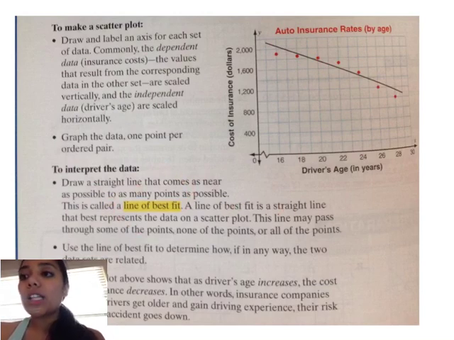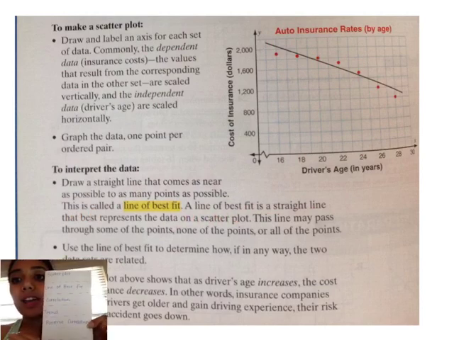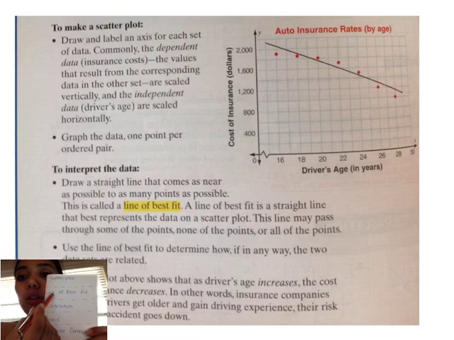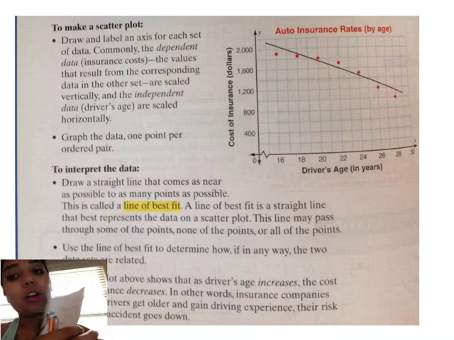A line of best fit is a straight line that best represents the data on a scatter plot. Again, you need to write the vocabulary word, line of best fit. I know it's showing up backwards, but I know you know how to read.